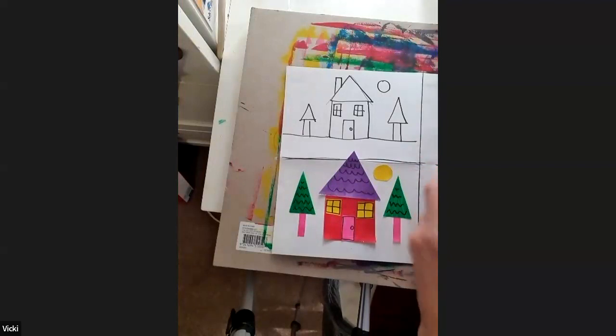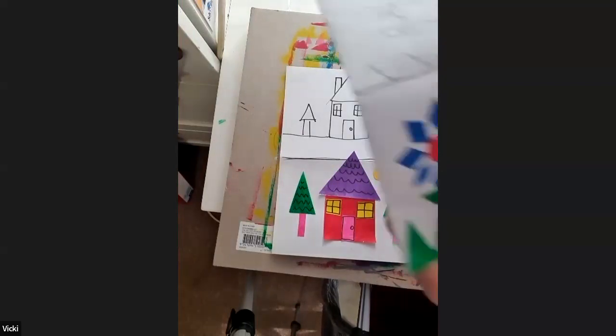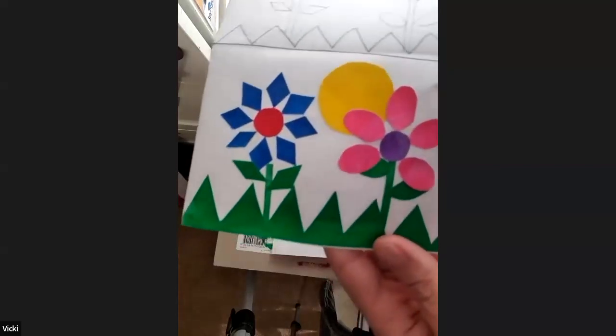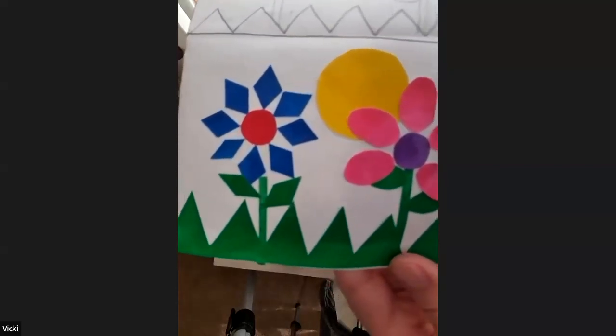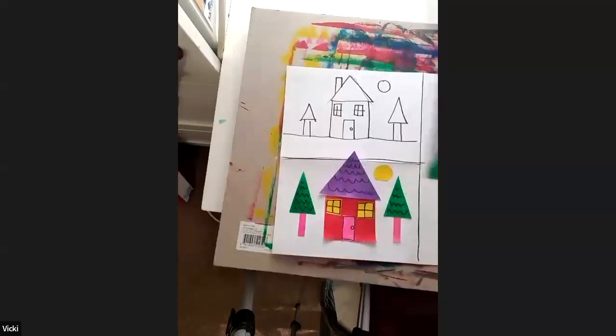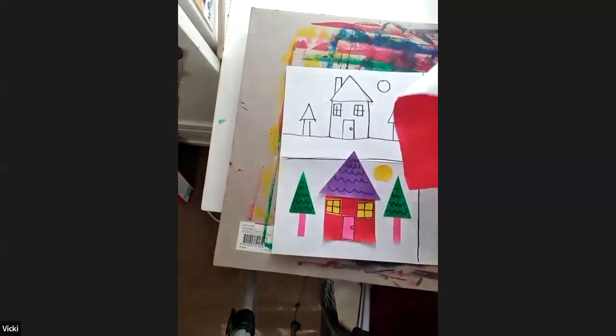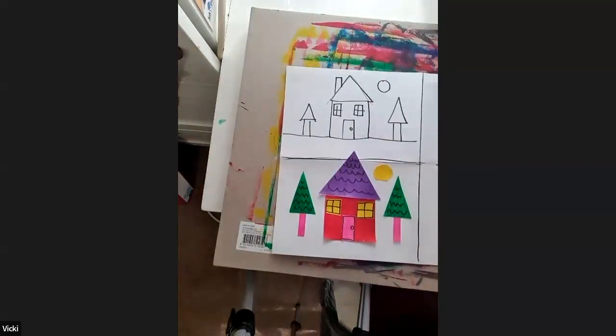I showed you my one. I'll show you again. There's my one. And then I've got the sun in the background. This is what I was going to say earlier. I might even create some apples on my tree. Just some apples. I know these aren't the style of the apple trees, but it doesn't matter. I'm going to still create some apples on my tree.